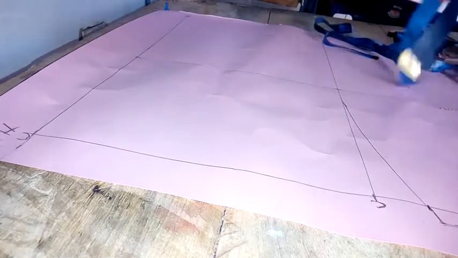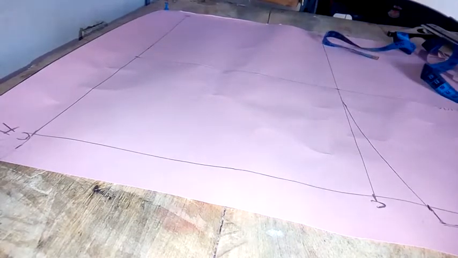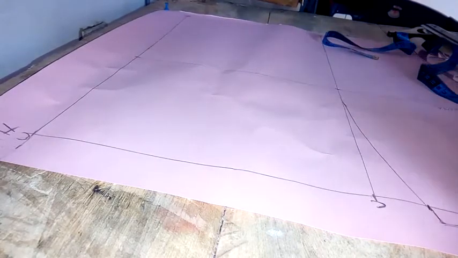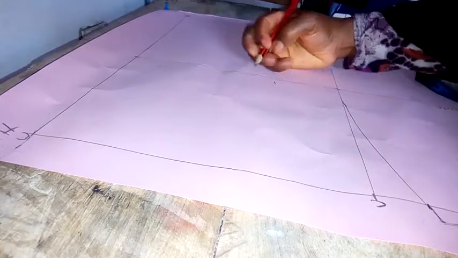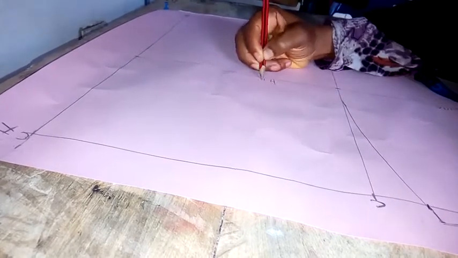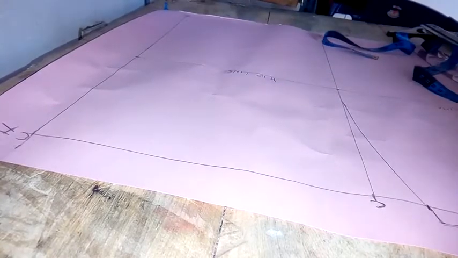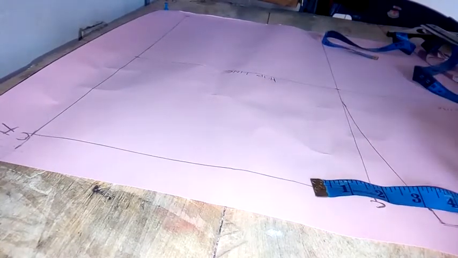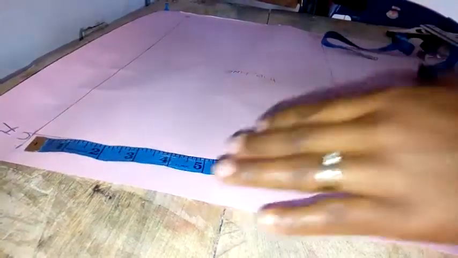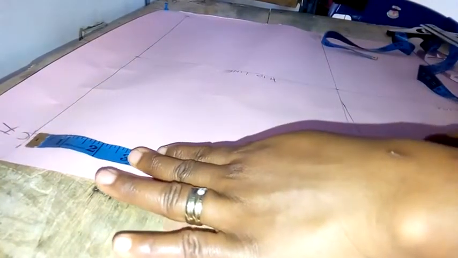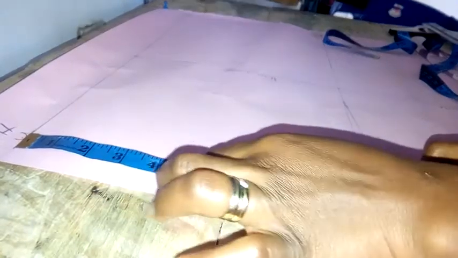Just like we did for the back bodice, let's locate the hip line. Now the next thing is to get the tape and measure the space.